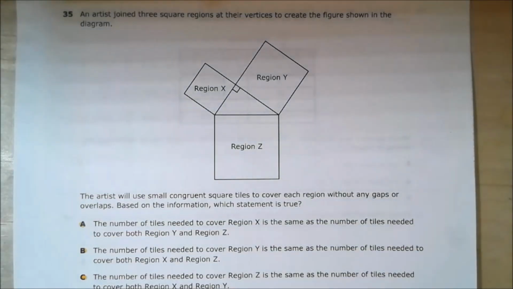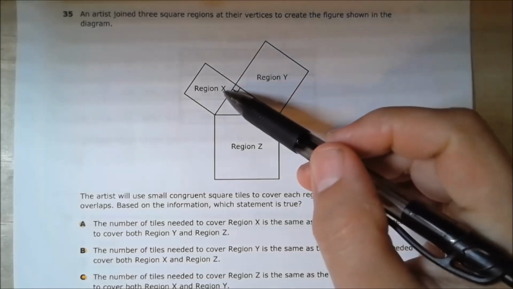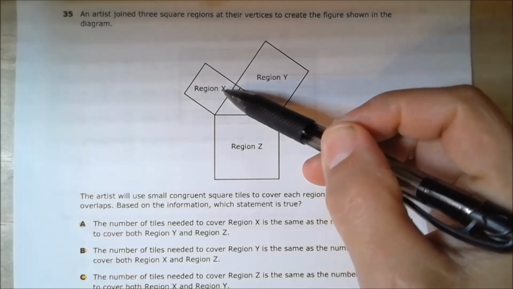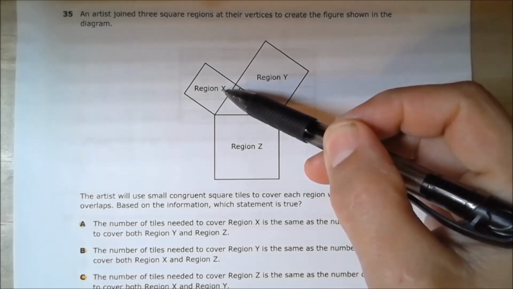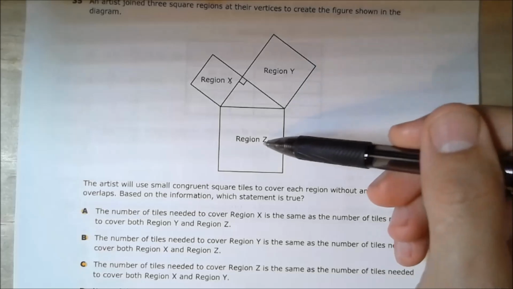Number 35. An artist joined 3 square regions at their vertices to create the figure shown in the diagram. The artist will use small congruent square tiles to cover each region without any gaps or overlaps. Based on the information, which statement is true? The number of tiles needed to cover region X, that's this region right here, is the same as the number of tiles needed to cover Y and Z. That's this region and this region.